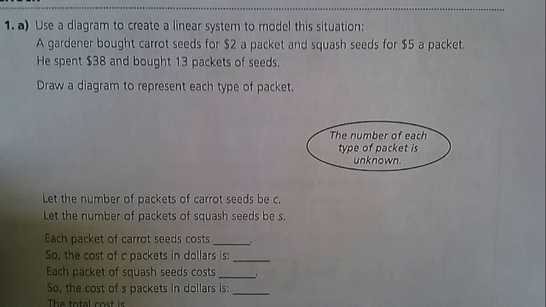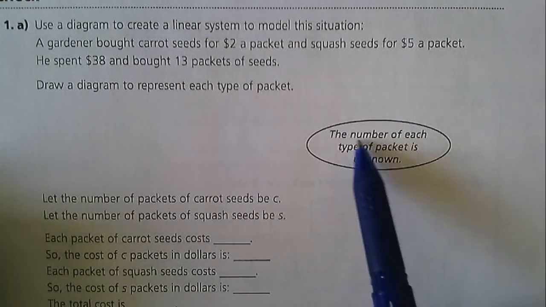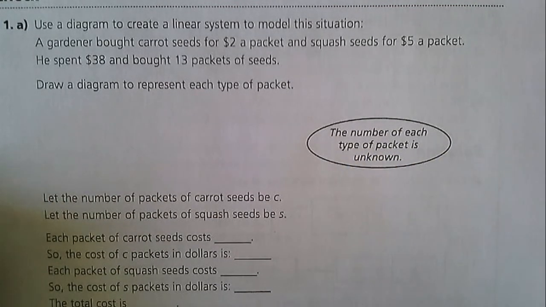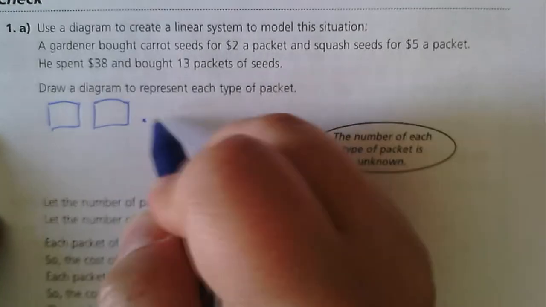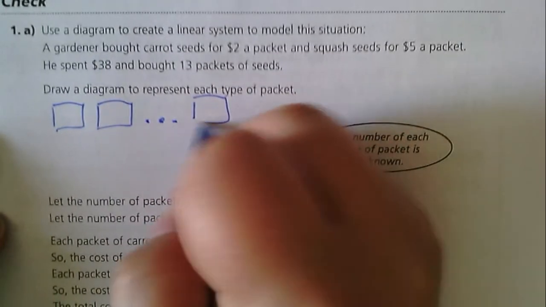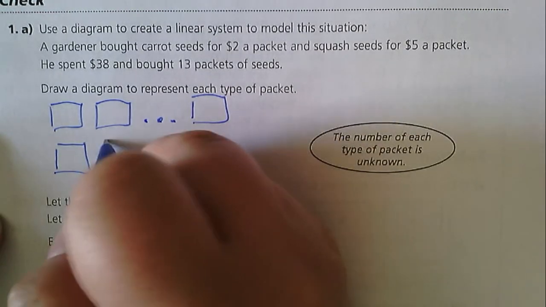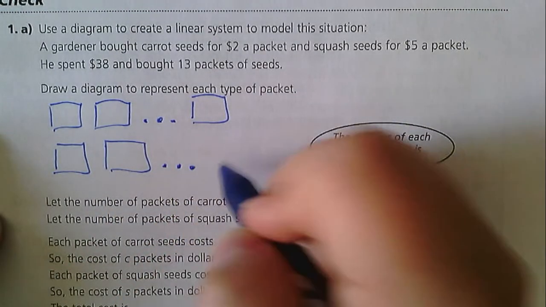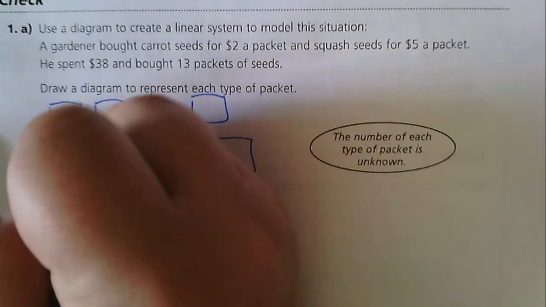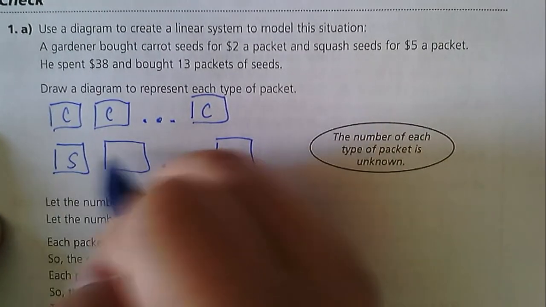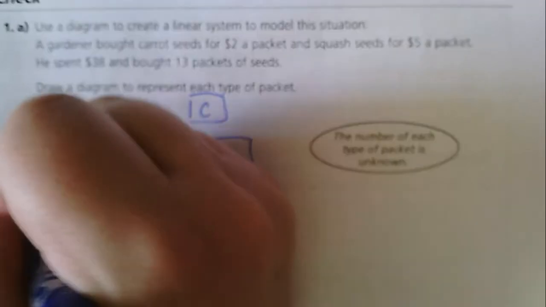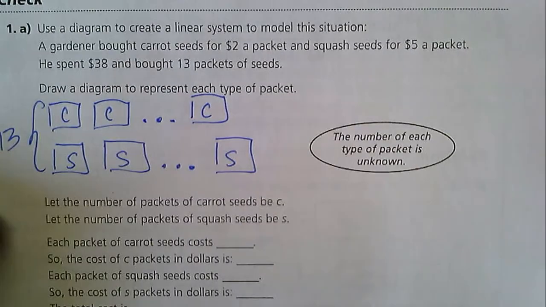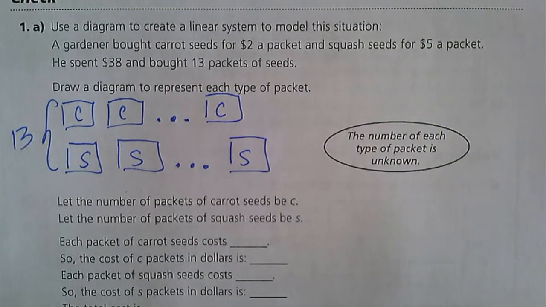So there's kind of a couple different ways we can show this. In this case, they said the number of each type of packet is unknown. So let's have some carrot packets. We don't know how many, so we'll just draw a few here. And then these will be our squashes. Sorry, those were supposed to be a bit bigger, but it doesn't matter. Okay, so C for carrot, S for squash. And we're not sure exactly how many of each, but we know that total there must be 13 packets. So that could be our diagram for this question.